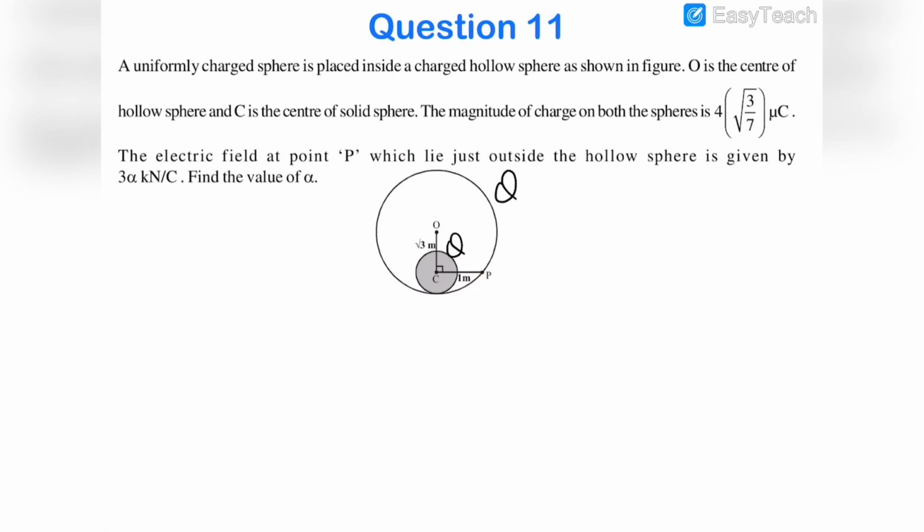It is very important to note in this question that it is not given that any one of them is conducting. So we cannot assume them conducting. We have to assume them non-conducting, and as they are non-conducting, there would be no induced charge. So first of all, let us write down the electric field of this one.